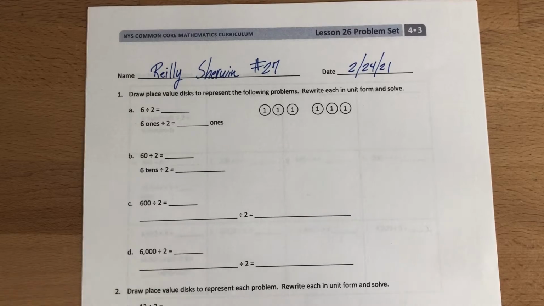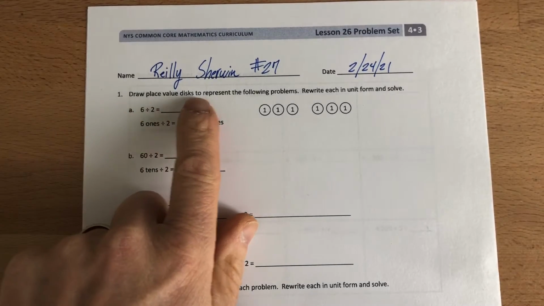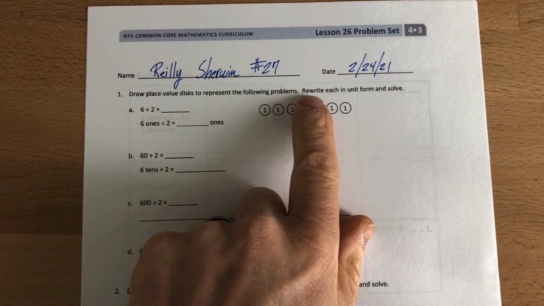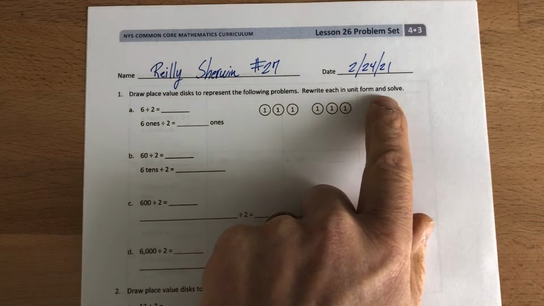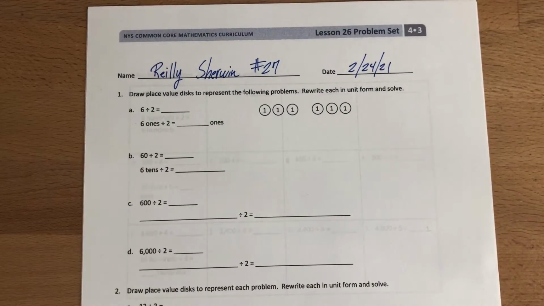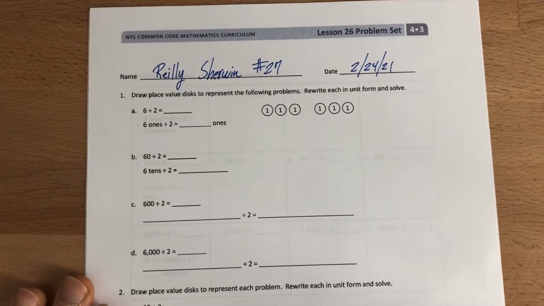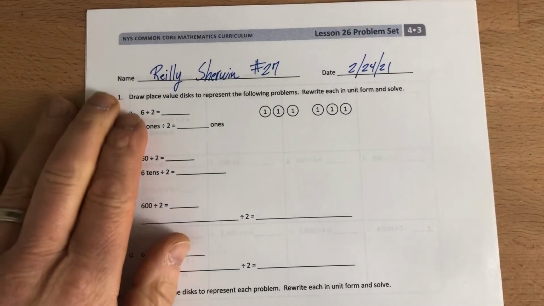All right, we're going to draw place value discs to represent the following problems, and then rewrite each in unit form and solve. I'm going to show you what that's all about. And once you get the hang of it, it's okay if you stay a step ahead of us and keep checking back in to see if the answers are right. So, let's get started.